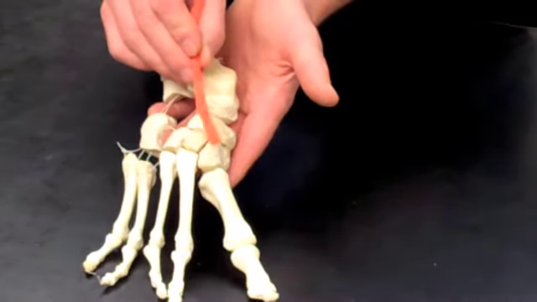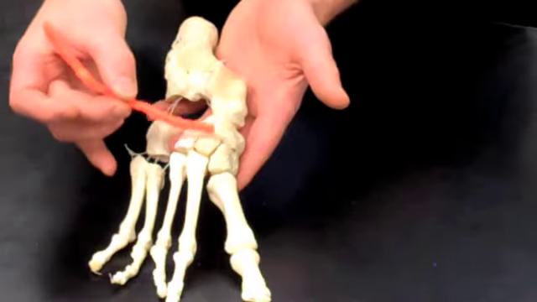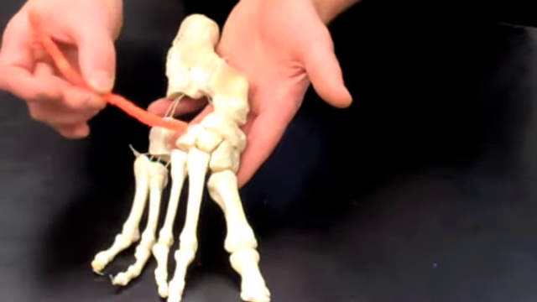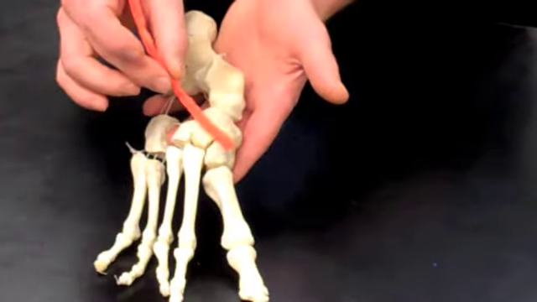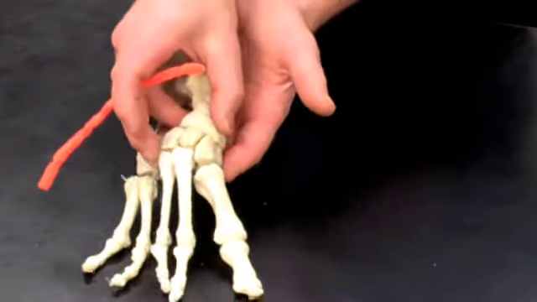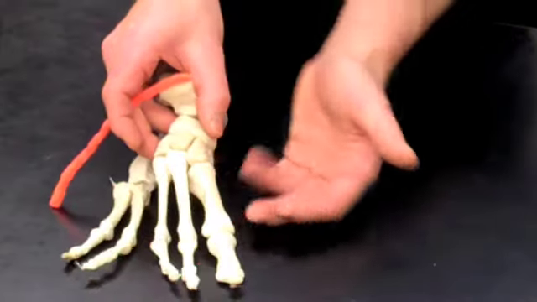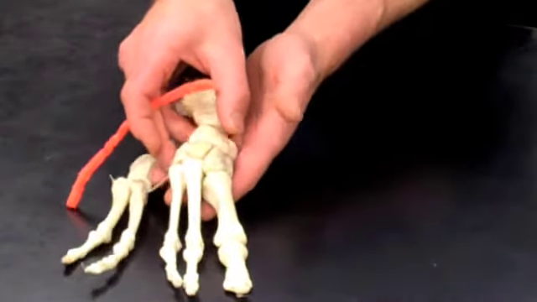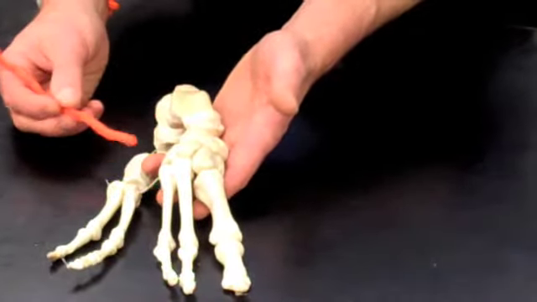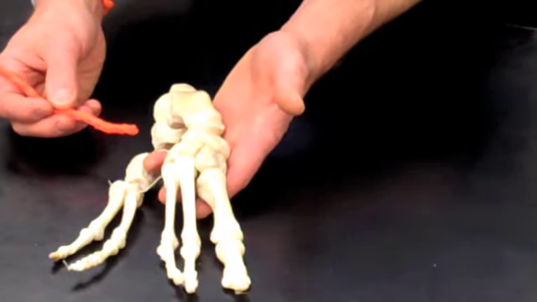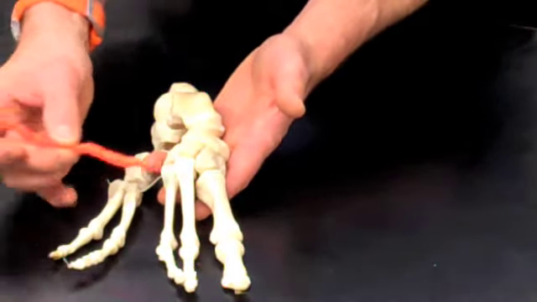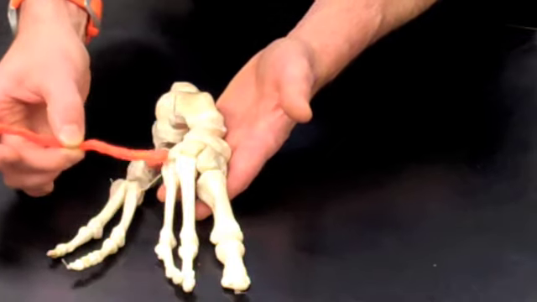In essence, we can think of those as extensions of the metatarsals, because we have the medial cuneiform, which is followed by the first metatarsal, which forms the big toe, also known as the hallux. The big toe's medical term is the hallux. Then we have the second one, and the third one.